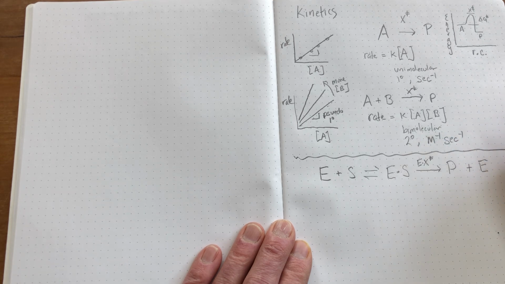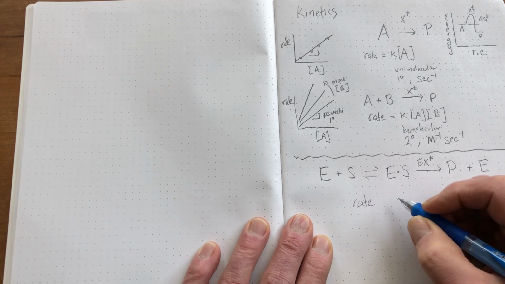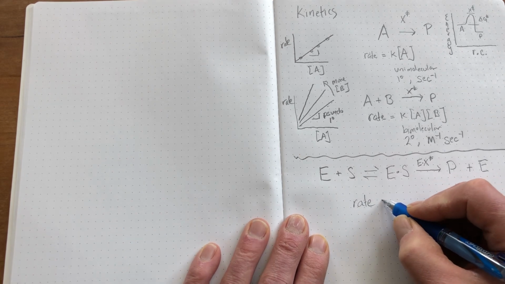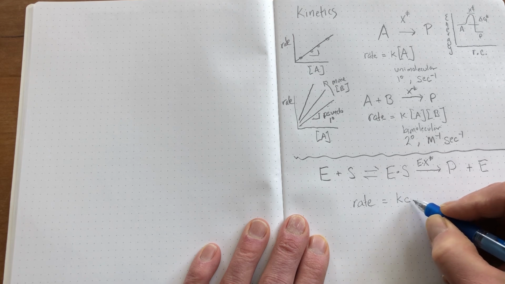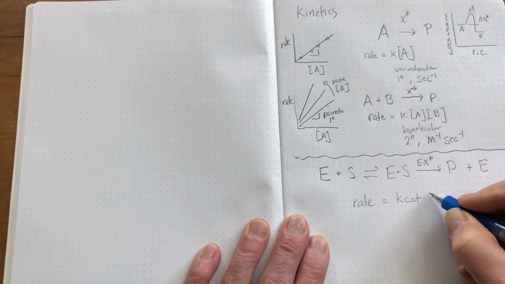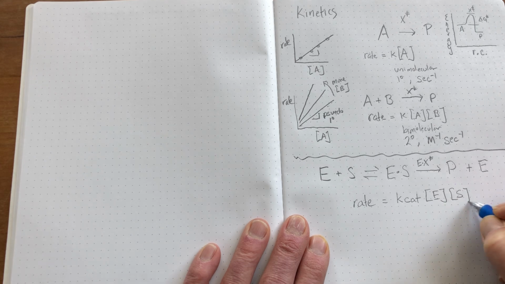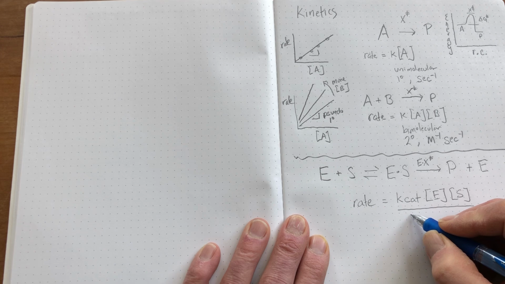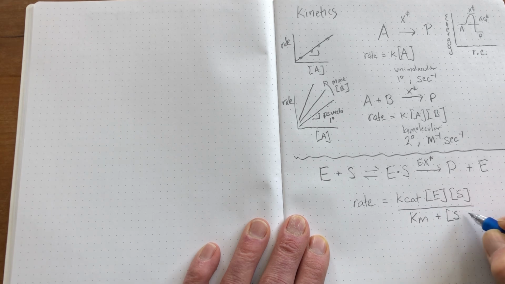situation. And here, the rate, as described by Michaelis and Menten, is going to be equal to some rate constant. This time, we're going to give this the name kcat, times the concentration of enzyme times the concentration of substrate, divided by the sum of two terms, Km plus the concentration of substrate.